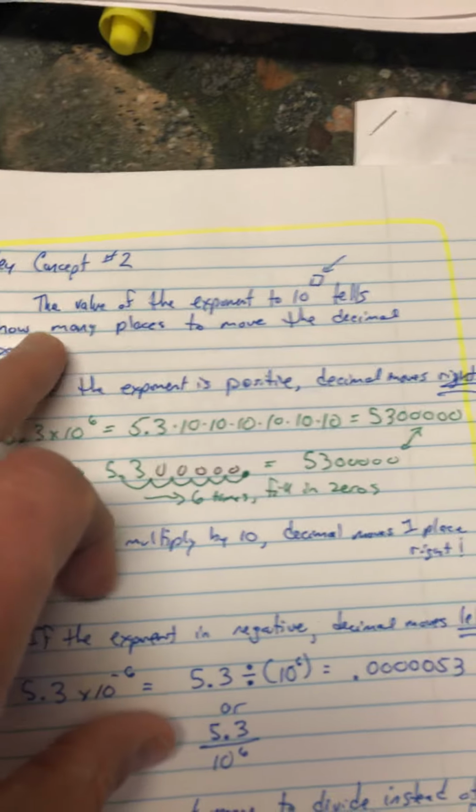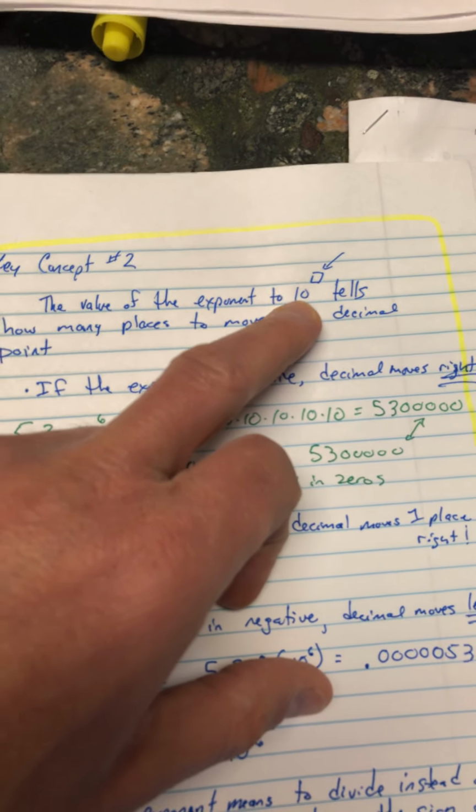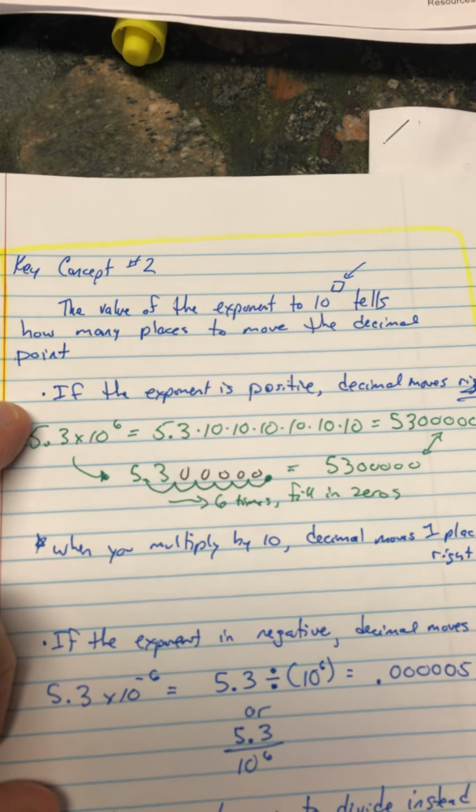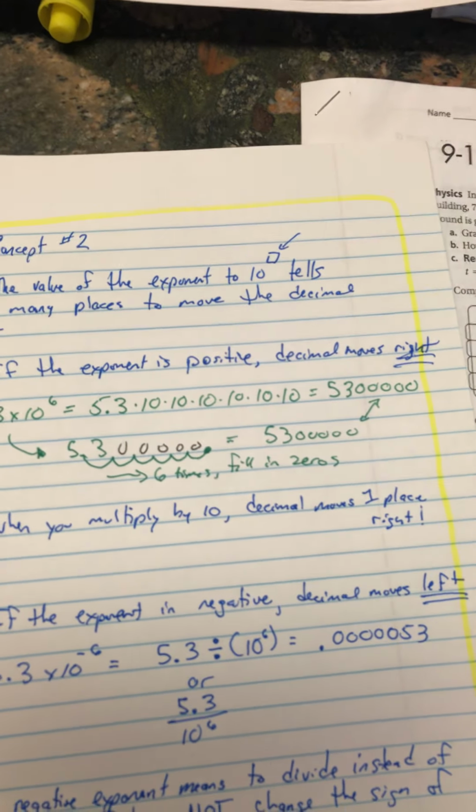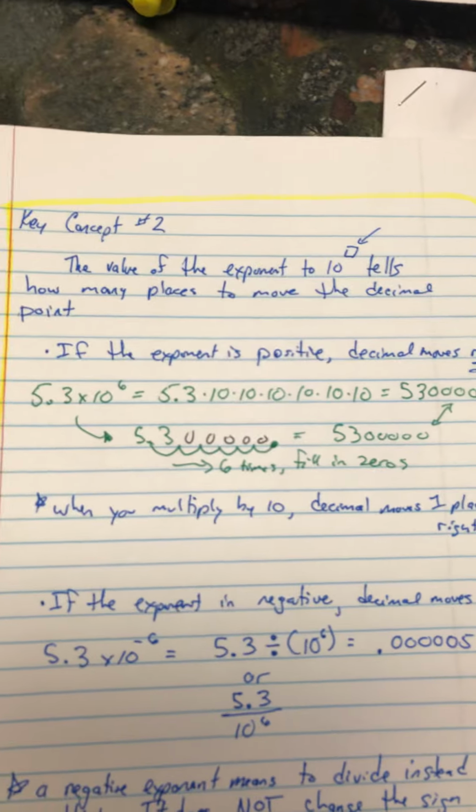Now, key concept number 2 is the value of the exponent for the 10 tells how many places to move the decimal point, because we're either going to be multiplying by 10 a whole bunch of times or dividing by 10 a whole bunch of times.